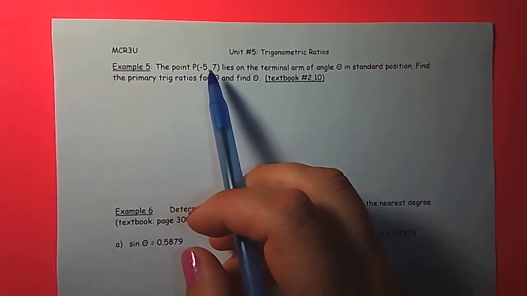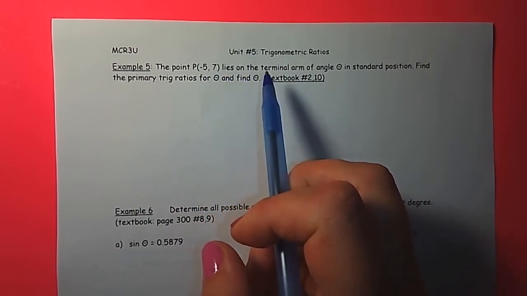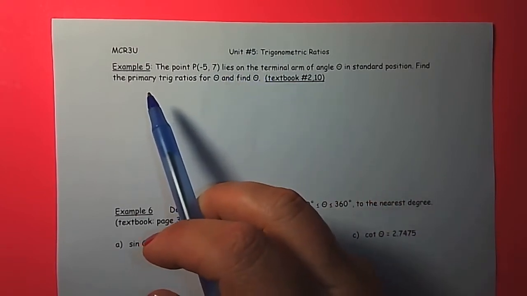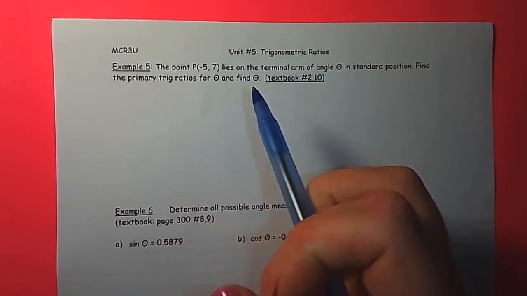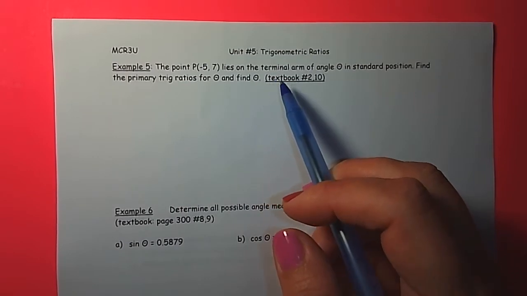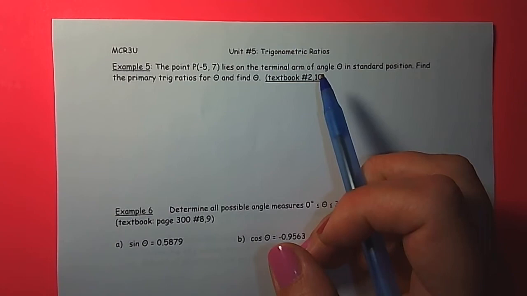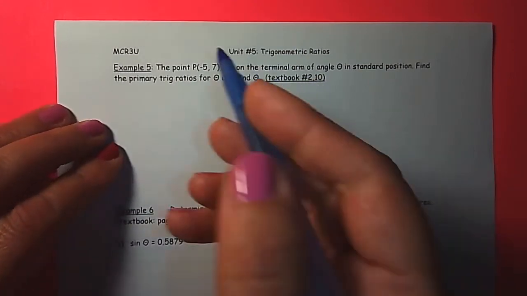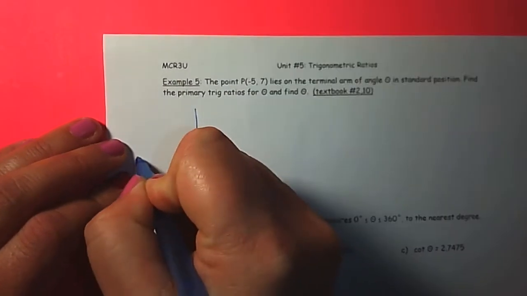The point -5, 7 lies on the terminal arm of an angle theta in standard position. Find the primary trig ratios for theta and find theta. This is a reference example for textbook questions number 2 and 10 on page 299. First we need to sketch this angle. That should be the first step.